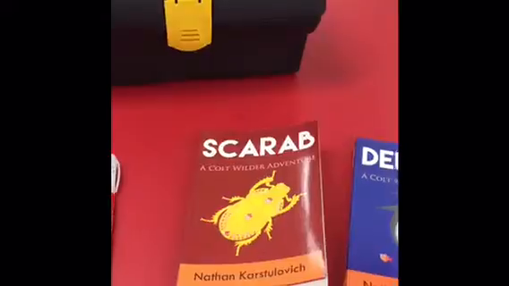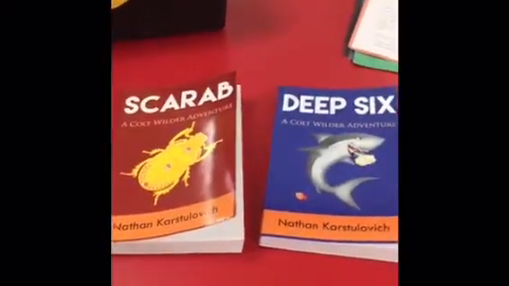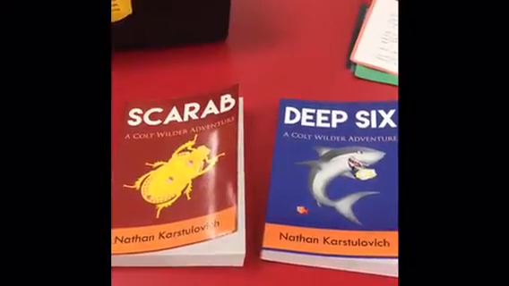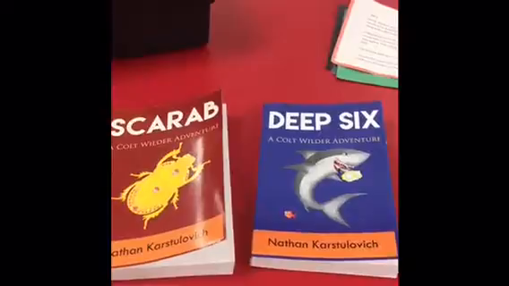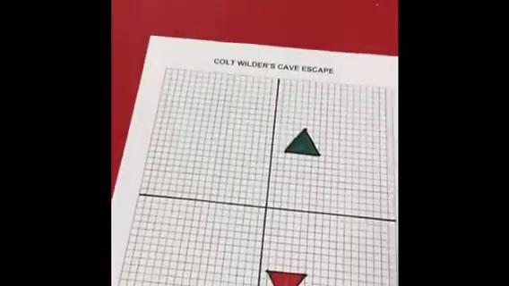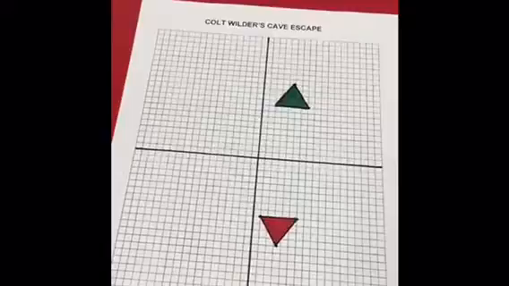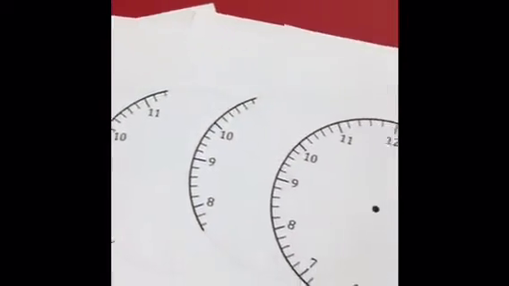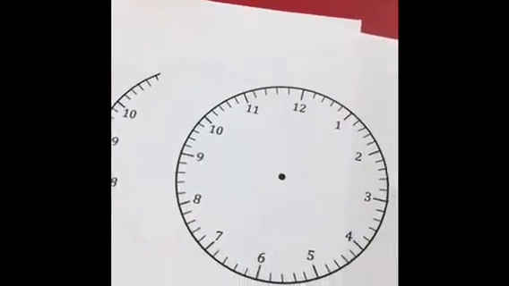I have copies of the Colt Wilder Adventure series that my students will take their clues from. However, on the website there are links to PDFs of the Adventure series chapters that you will need. You'll need the colored clues for the students, the grid for the transformational geometry that will take place in one of the clues, and 4 clock faces with numbers circled in invisible pen.